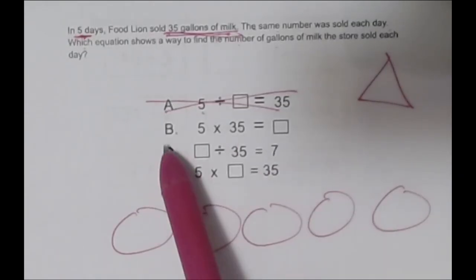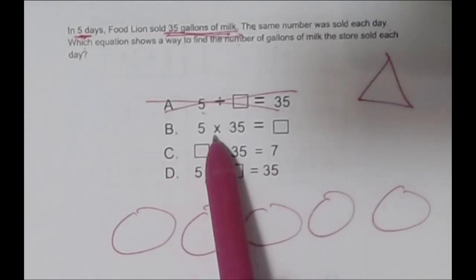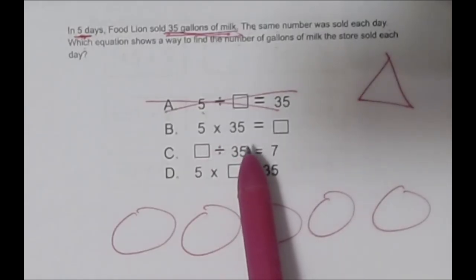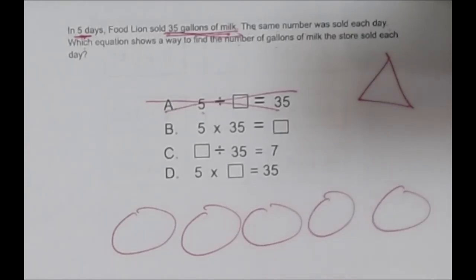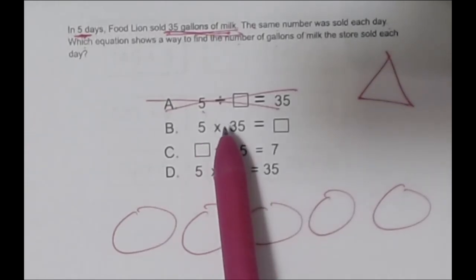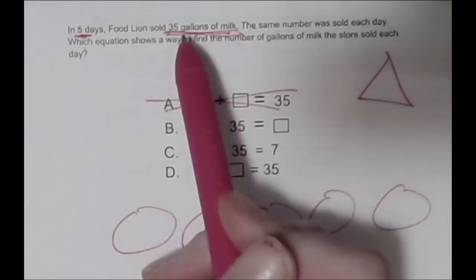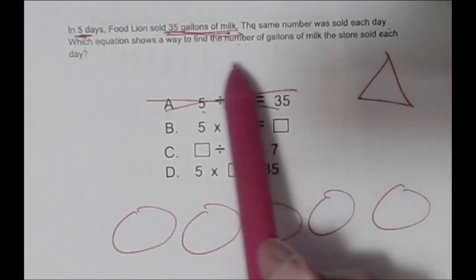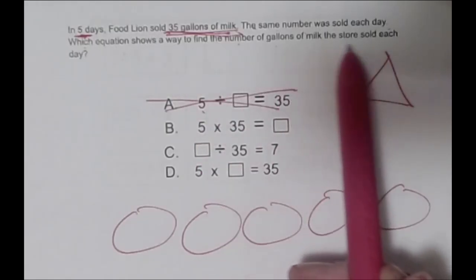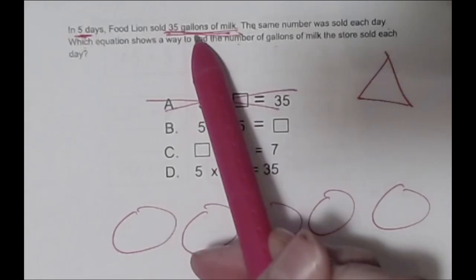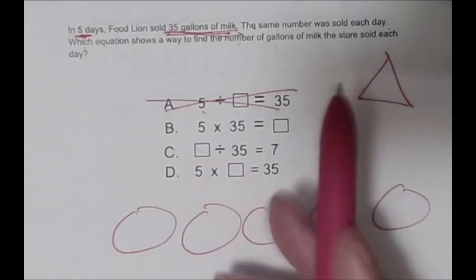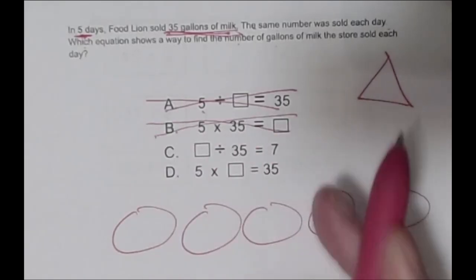All right. Next, B says 5 times 35 equals blank. The only way for this one to be even logical is if students don't realize that they're dividing. Because we're trying to figure out how many gallons were sold each day. We already have a total. So if the blank is over here, that means we're looking for a total. So this is not going to be an option either.